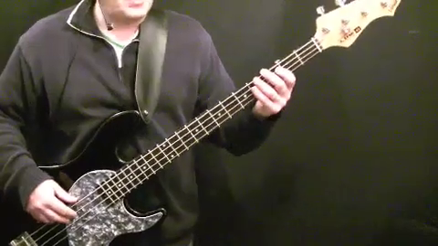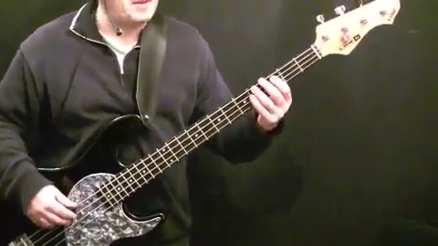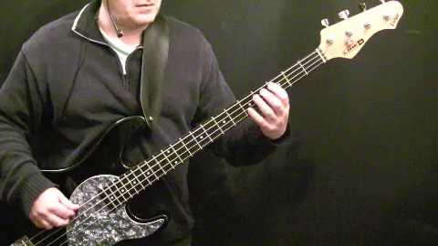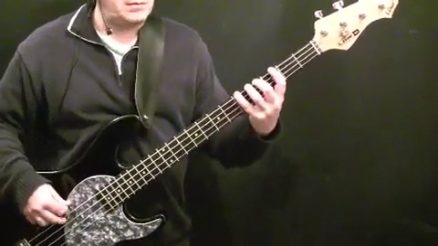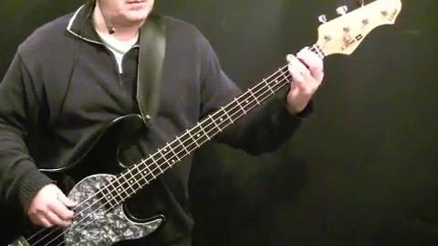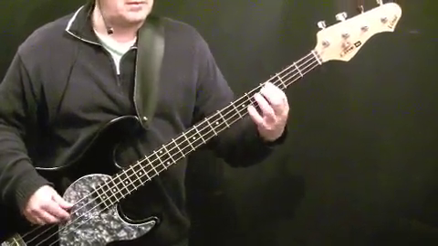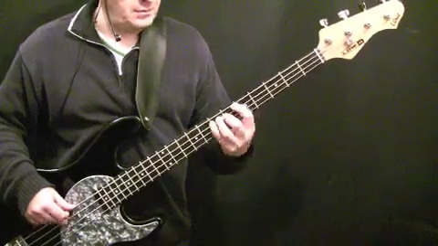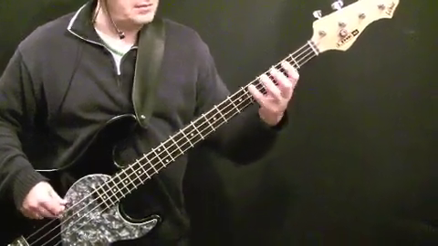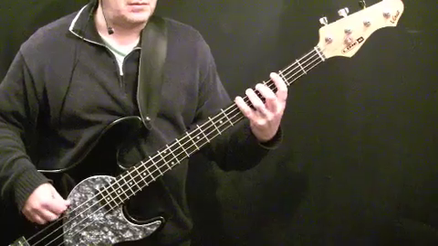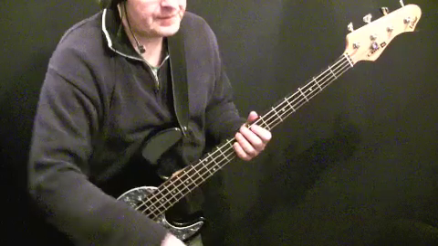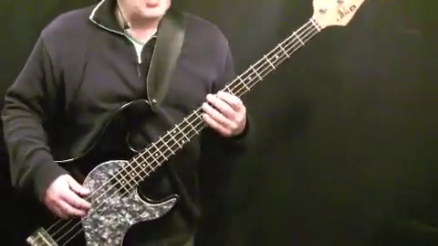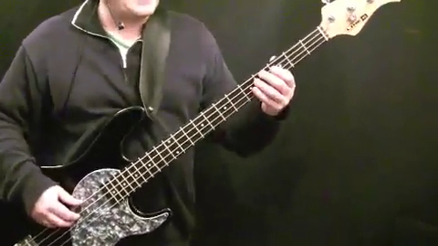The next 8 bars, which is kind of like a pre-chorus, goes like this: 3, 4. Okay. Obviously the rhythm, much more 8th note orientated rhythm.